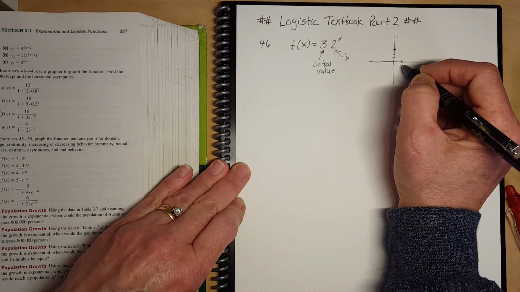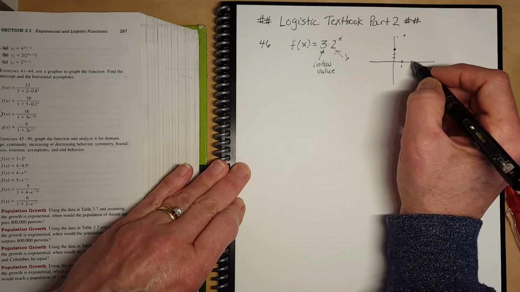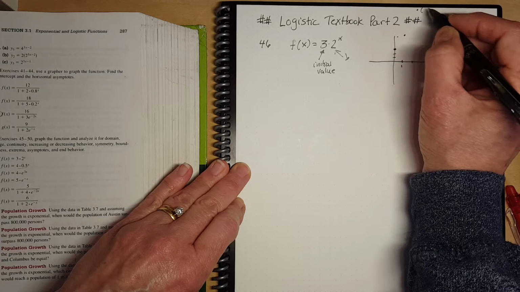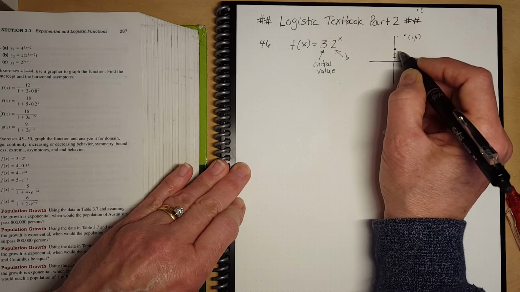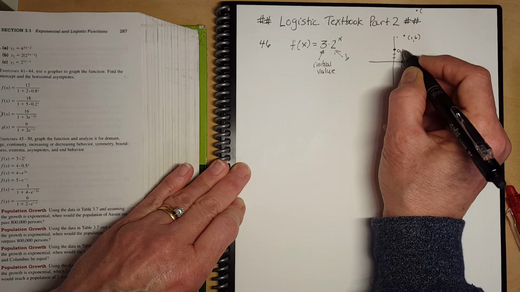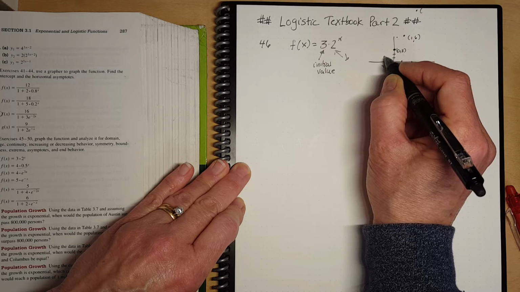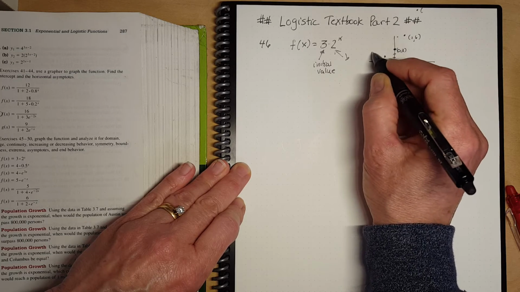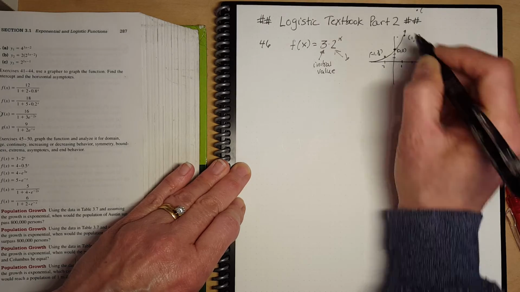And then every one that I go up, I'm doubling. So at 1, I would be at 6. At 2, I would be at 12. And at 0, I'm at 3. If I divide it in half, at -1, I'm going to be at 3/2, so 1.5. So you can quickly see what this graph looks like.